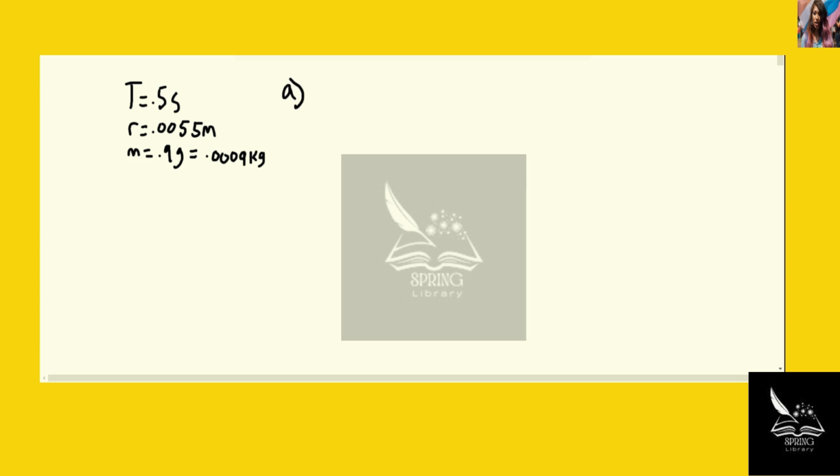So we look at the disk and we're going to call it a thin hoop. We're going to look up the moment of inertia for this object, and we're going to have that I is going to be equal to mr squared for a thin hoop. So we're just going to basically plug in these values, and we're going to end up with I is going to be equal to 2.7 times 10 to the negative 8. It's important always to remember units, and this is going to be in kilograms times meters squared. Excellent.